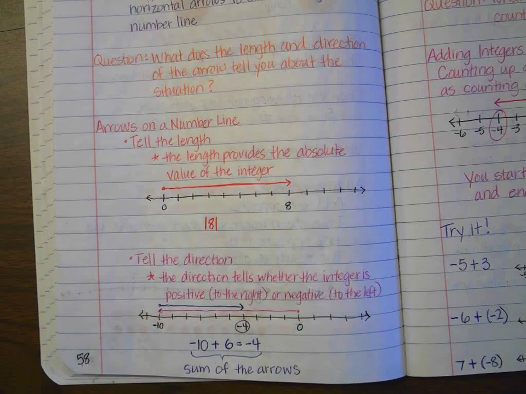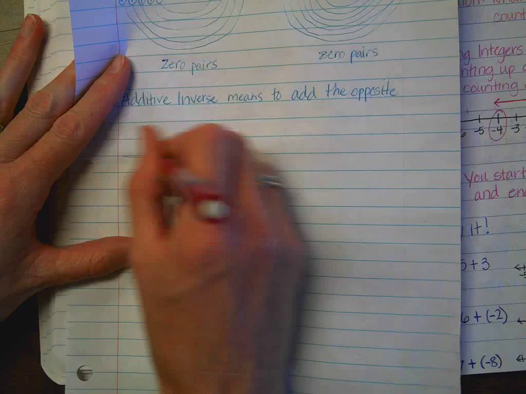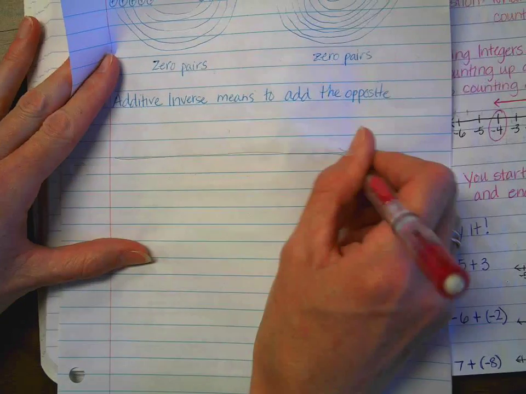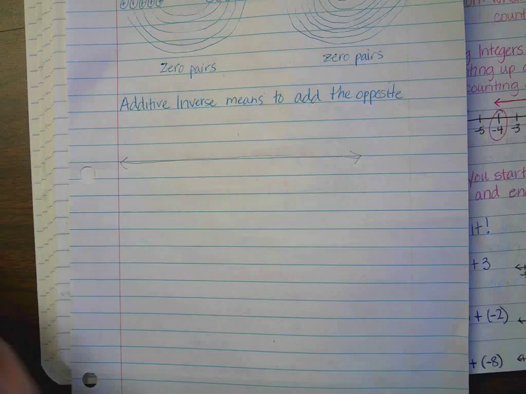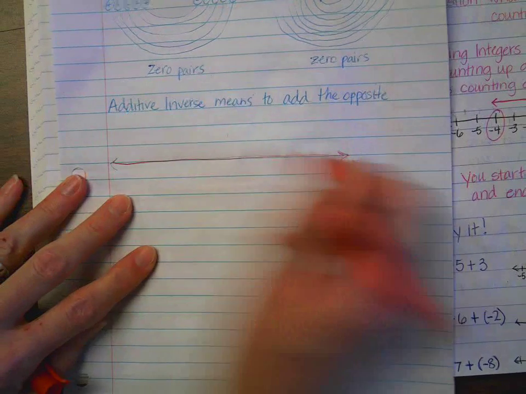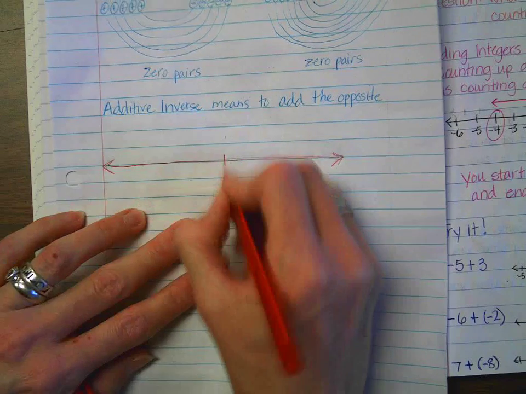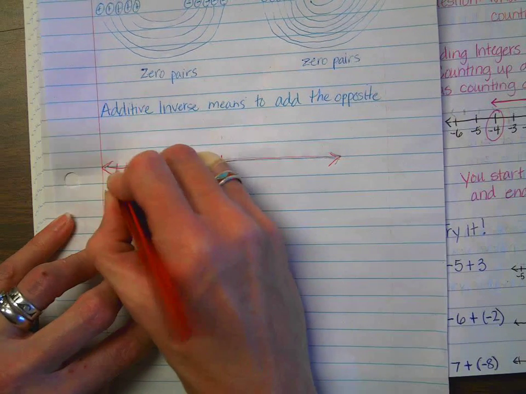So to give you an example of this that's kind of fun, and this one was shown to me and I was like, oh wow, that's really cool. So what if I have a number line? I don't know if you can see that, but we'll try. Here's my number line. And on my number line, I have some arrows. Okay, so here is 0, 1, 2, 3, 4, 5, 6, 7, 8, 9.